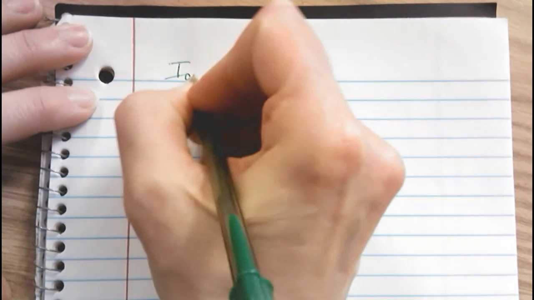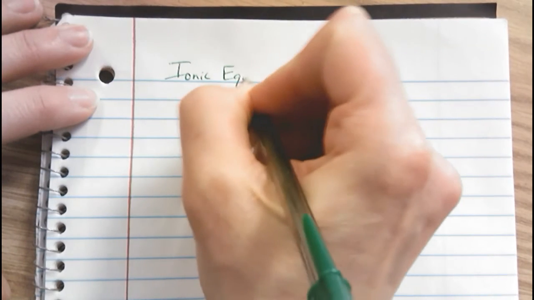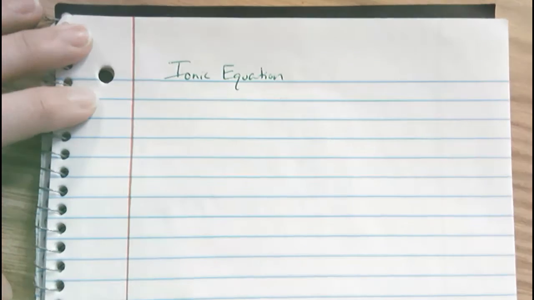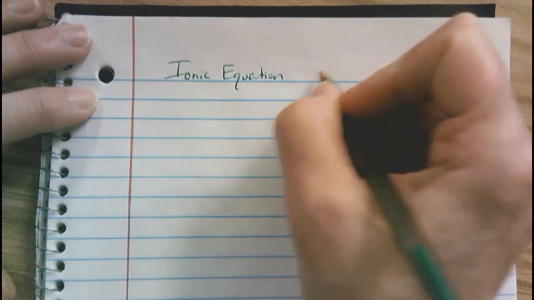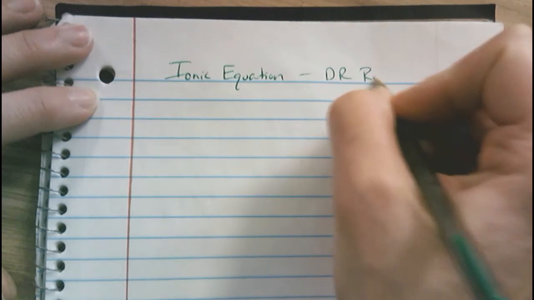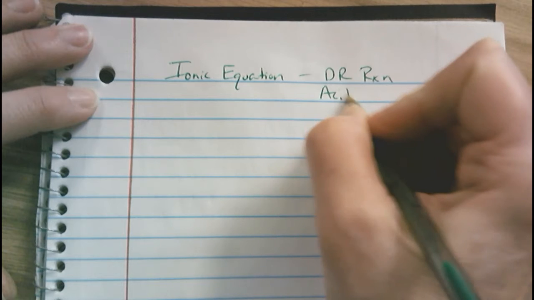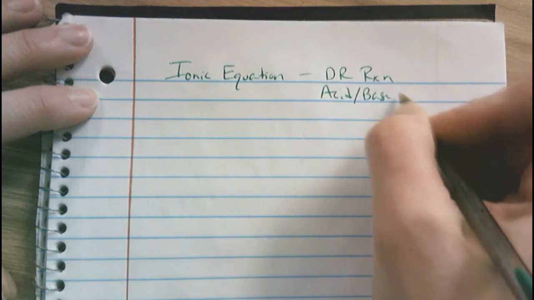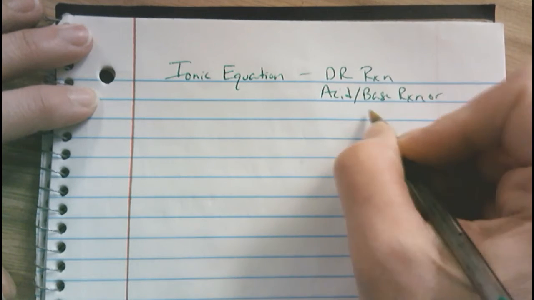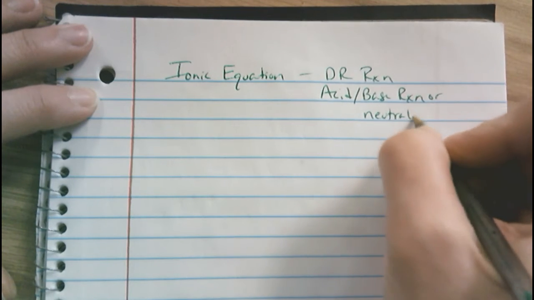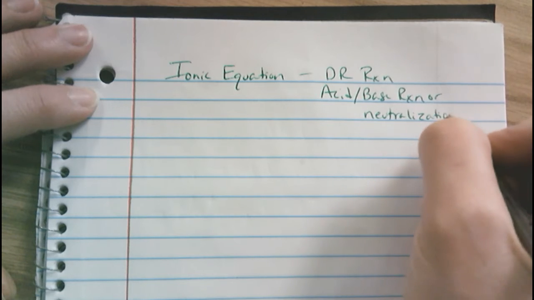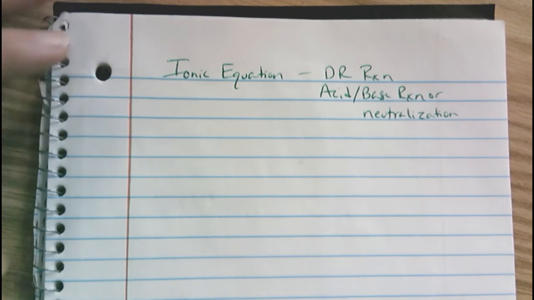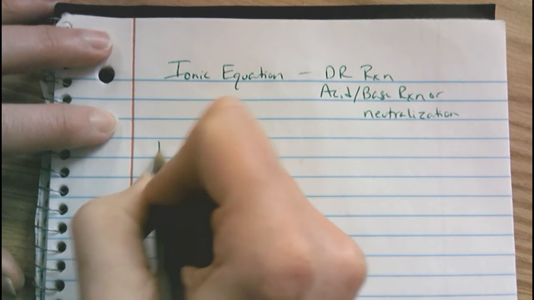In this video, I'm going to talk about writing ionic equations for a special type of double replacement reaction, which is going to be called either an acid-base reaction or a neutralization reaction. It has both terms.